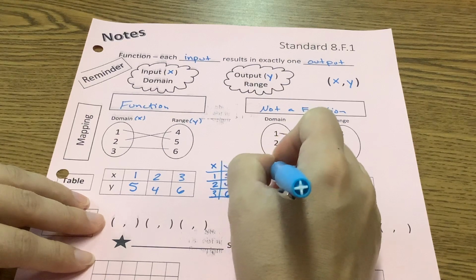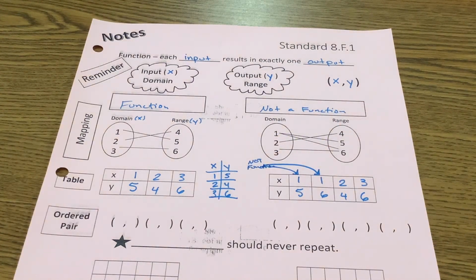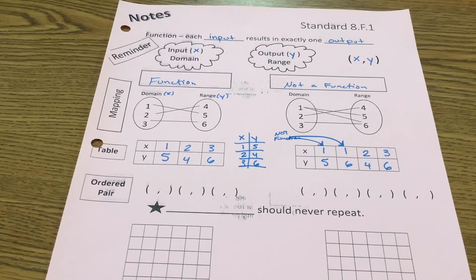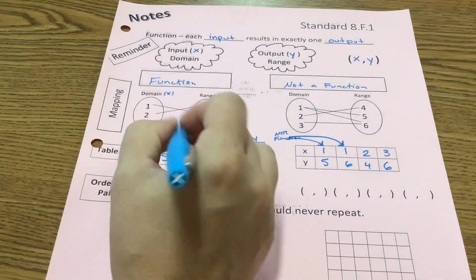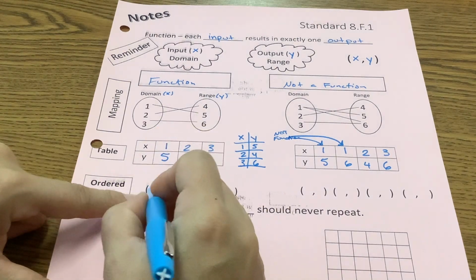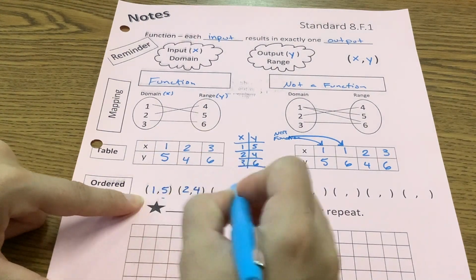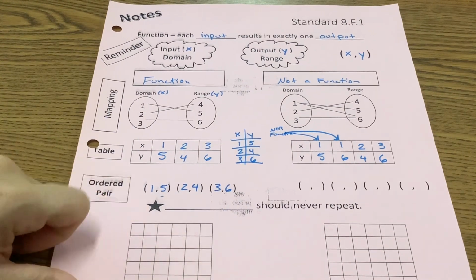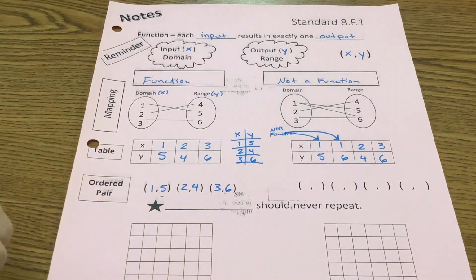So whenever you're trying to determine whether a table or a mapping is a function or not, look to see if any of the inputs are being used more than once, and that's kind of a giveaway. All right, rewriting these as ordered pairs. So we went from a mapping to a table. So from those 2 pieces of information, let's pair them up, which you kind of already have. 1 is paired with 5, 2 is paired with 4, 3 is paired with 6 for this mapping. I just pulled them directly off of the table.